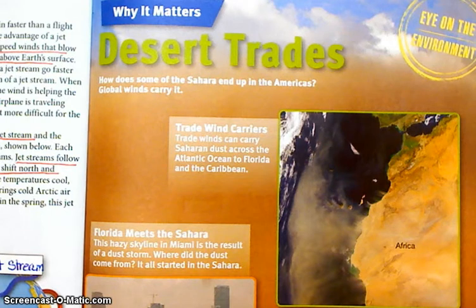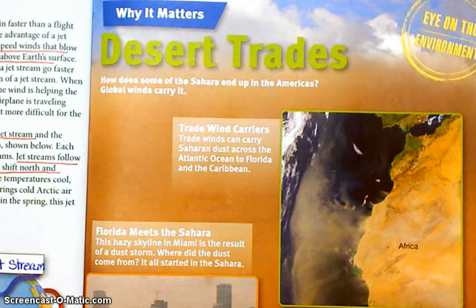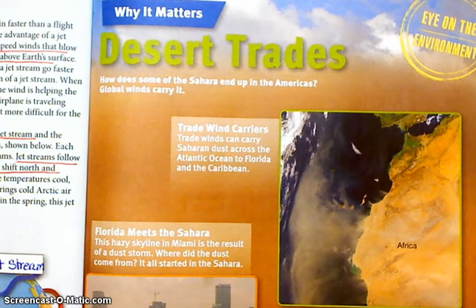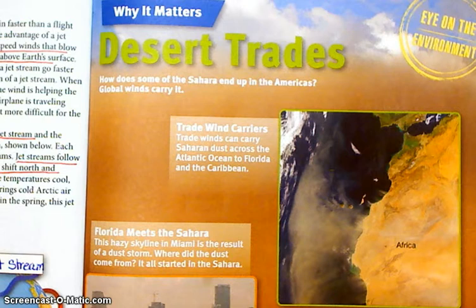For instance, over here, they give you an example of sediment being carried away from the Sahara Desert, which is over here in Africa, all the way across the Atlantic Ocean, and it causes haze and dust storms and things like that in Miami, which is all the way across the Atlantic Ocean. So global winds can go quite a ways.